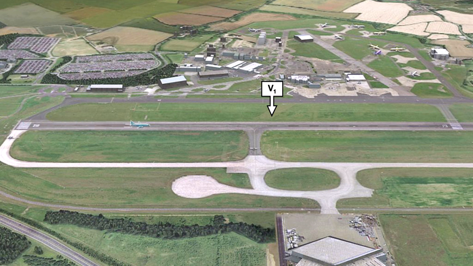If the engine were to fail after V1, the decision is to continue the takeoff. The reason is because the aeroplane is traveling too fast to be able to stop within the remaining accelerate stop distance available. In order to understand how V1 is derived, we need to consider a graph.